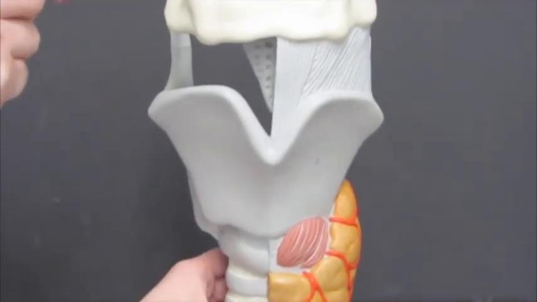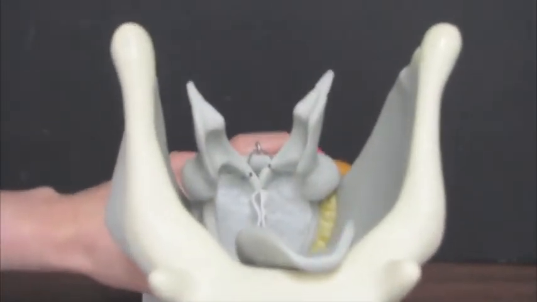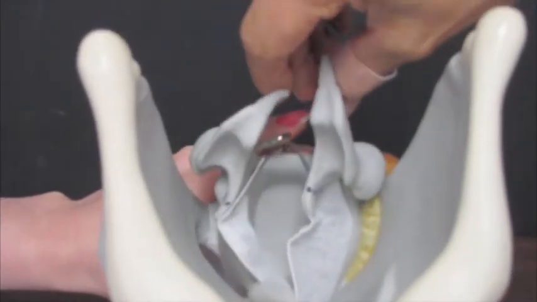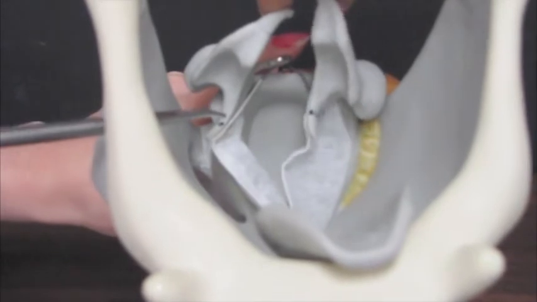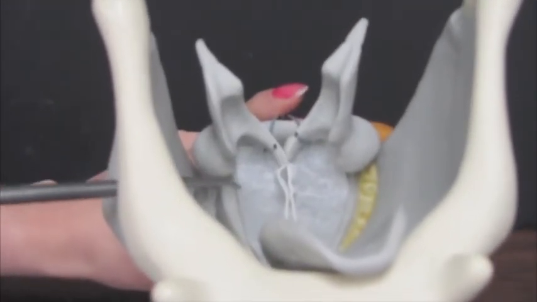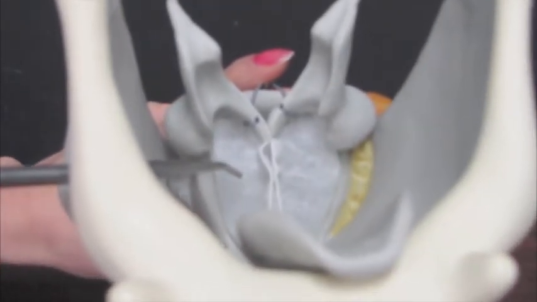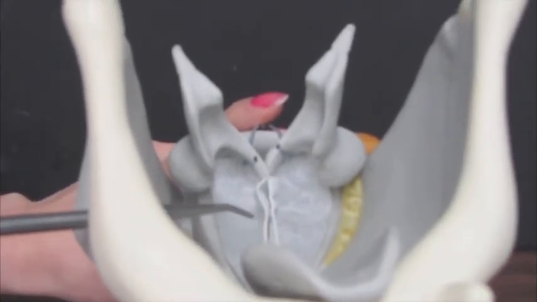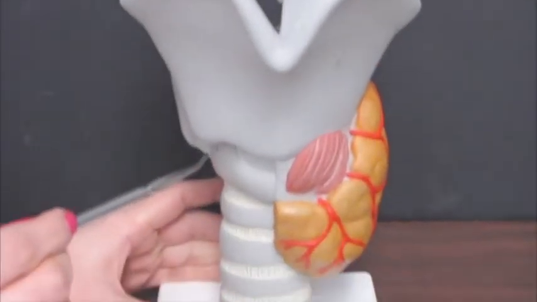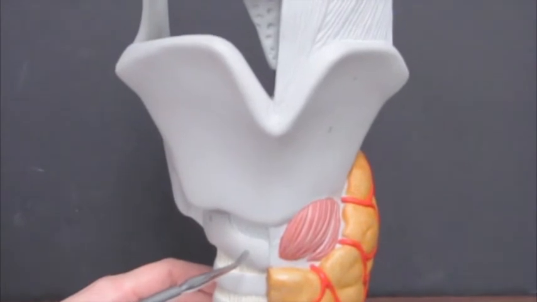The glottis is the space between the vocal cords. The vestibular folds are the false vocal cords. The vocal folds are the true vocal cords. The cricoid cartilage is the most inferiorly placed of the 9 pieces of cartilage. It marks the end of the larynx.